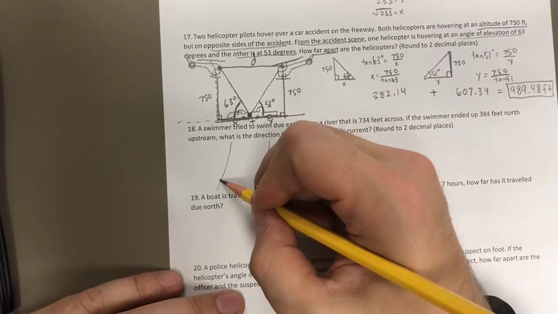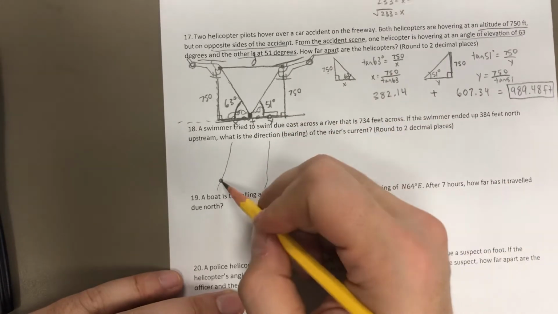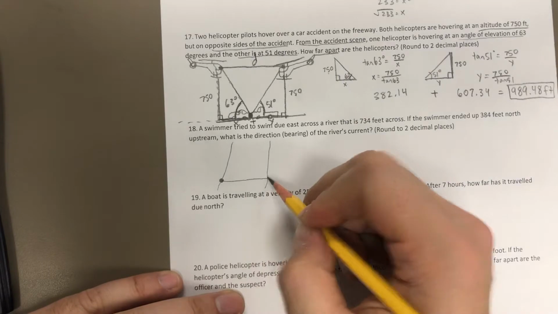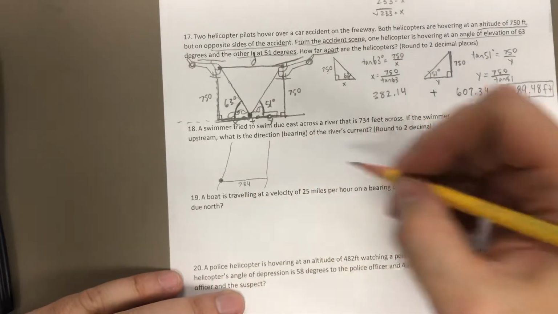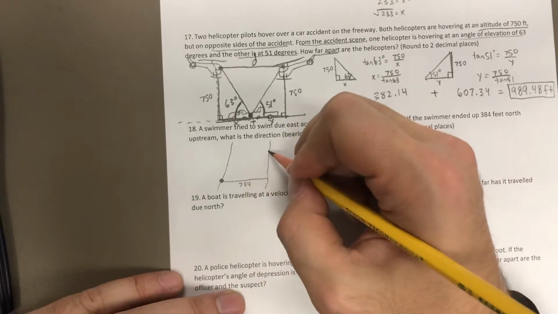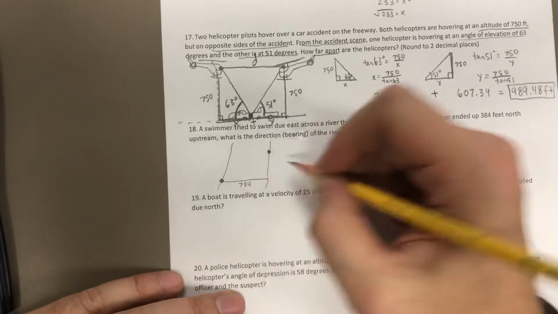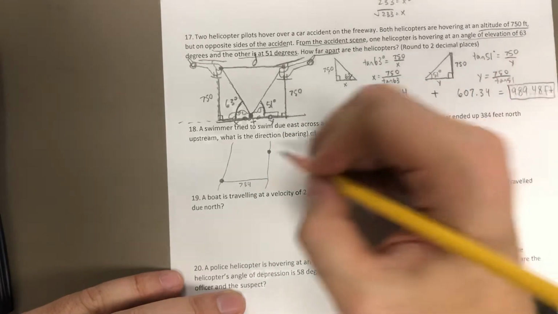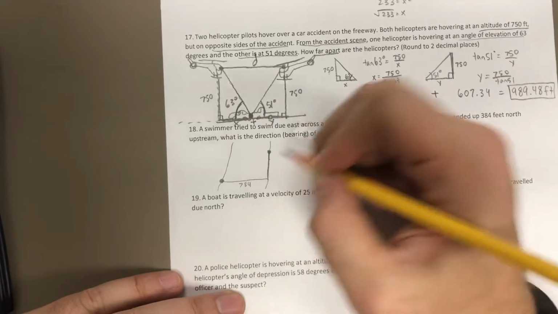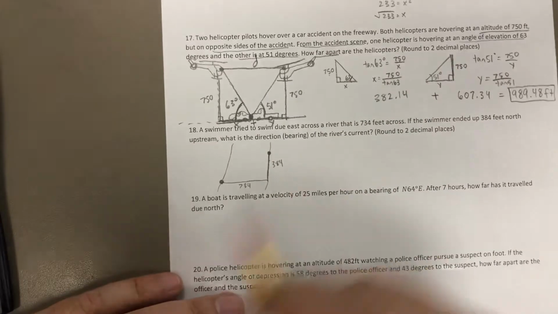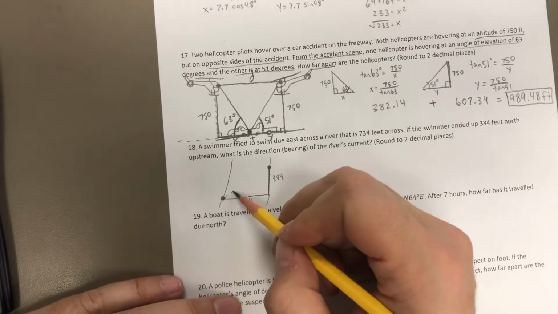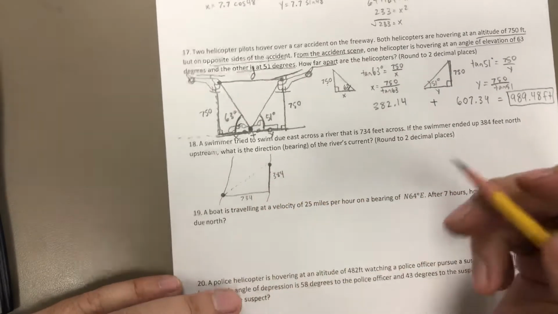So somebody starts at one side of the river. They want to go across the river directly due east, and that's going to be 734 feet across. But the current pulls them so that they move. When they're swimming across, they go up here, and that's going to be north by 384 feet. So what we need to do is find the bearing that the swimmer goes from here to here.